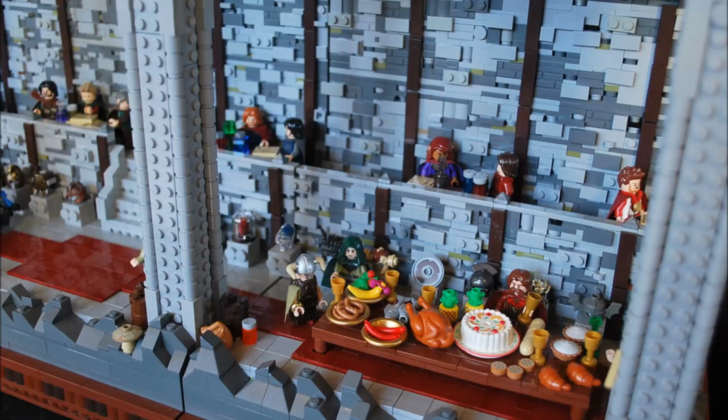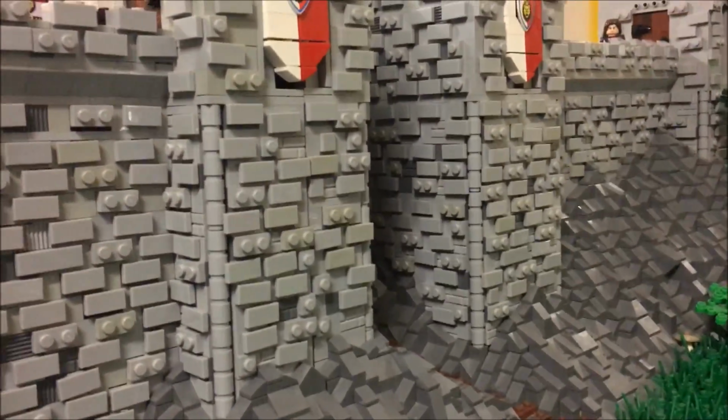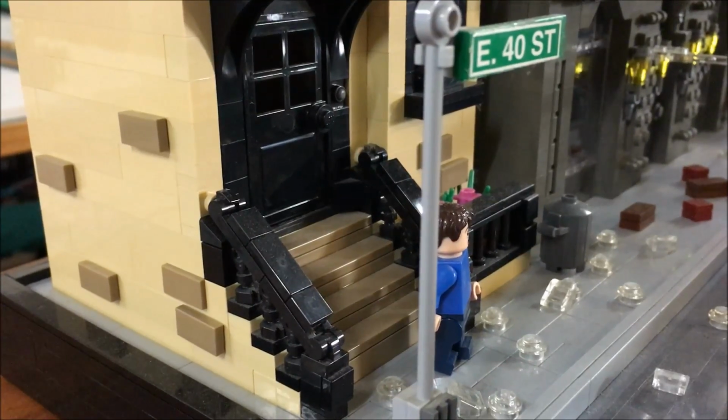Use whichever one you think will look best on your MOC, or simply use the one that works best with the parts that you have access to. Be sure to give some of them a try and continue to make some awesome stuff.